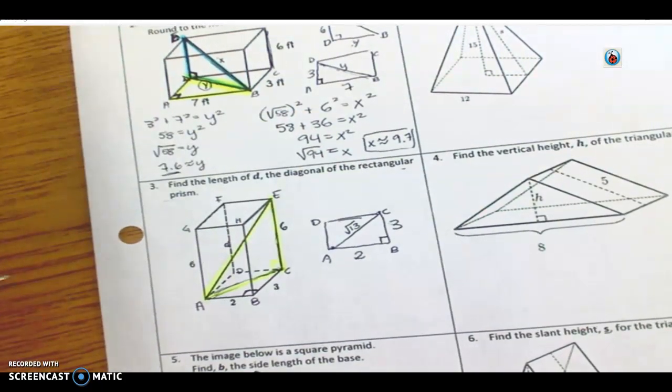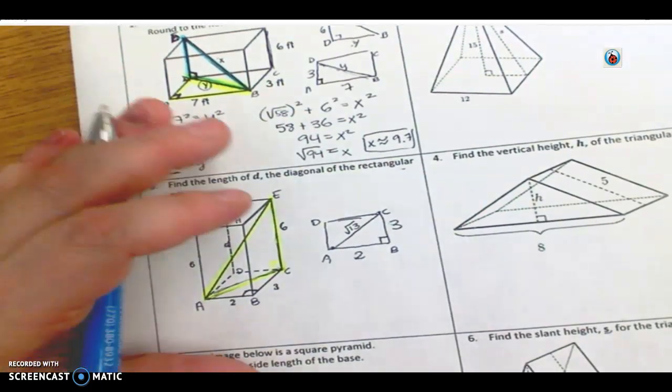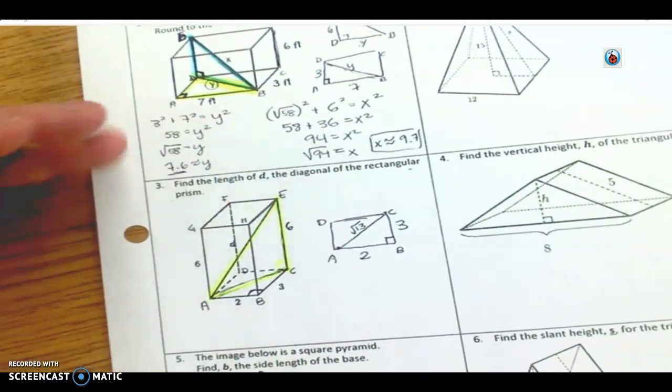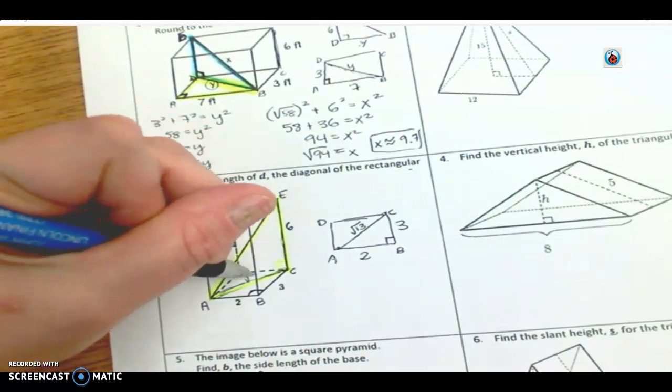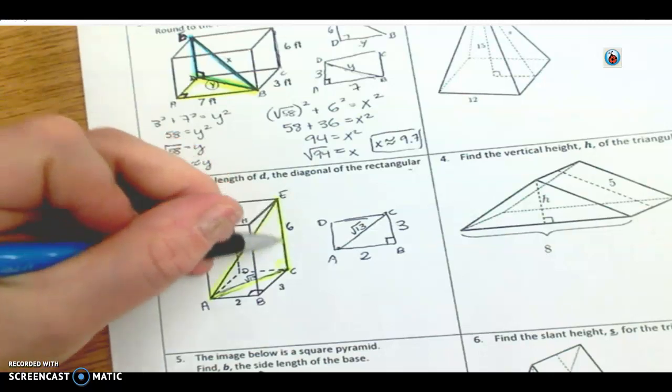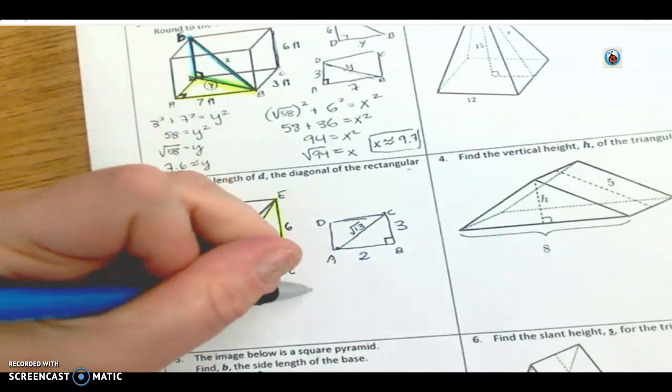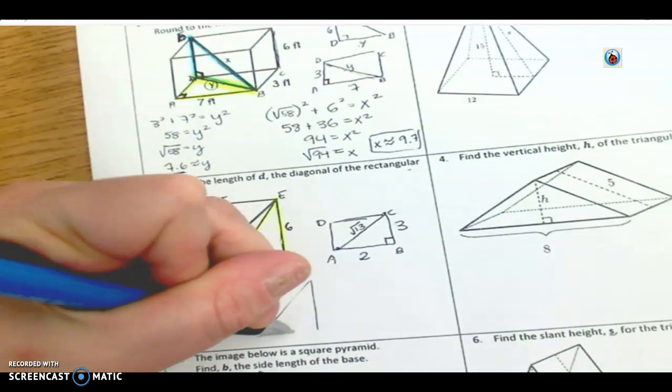So now for this one, I'm actually going to leave it in radical form just to show you that we'll still get to the same answer. So that means that this length right here is square root of 13. So now let's focus on this triangle that I have here.